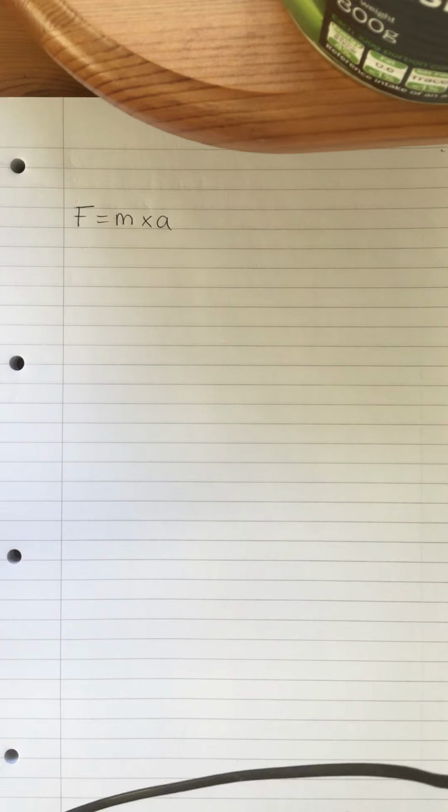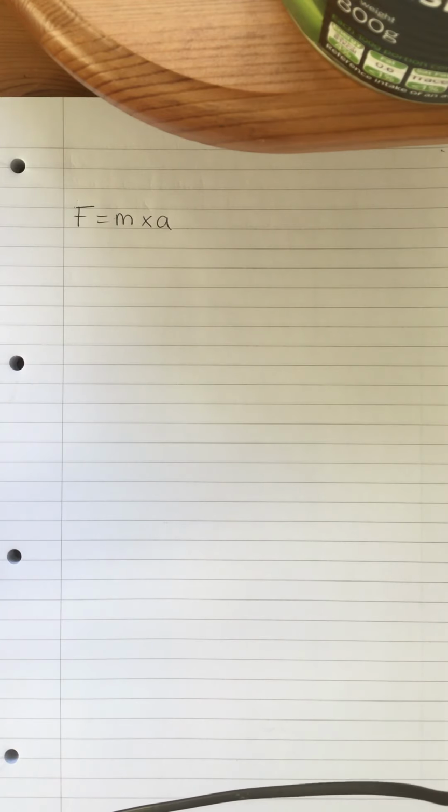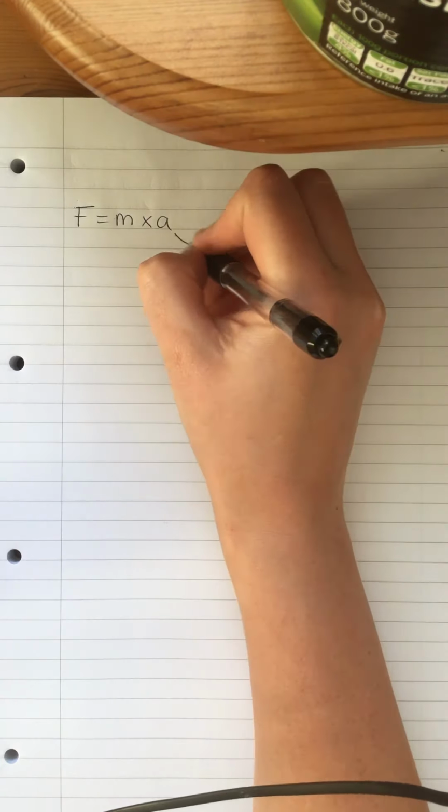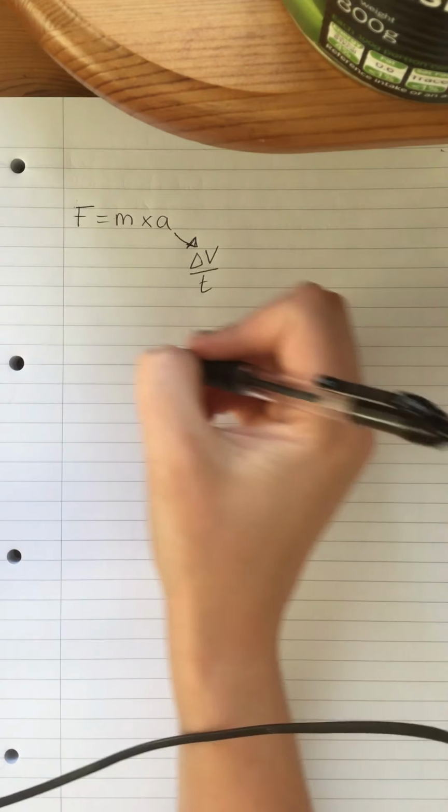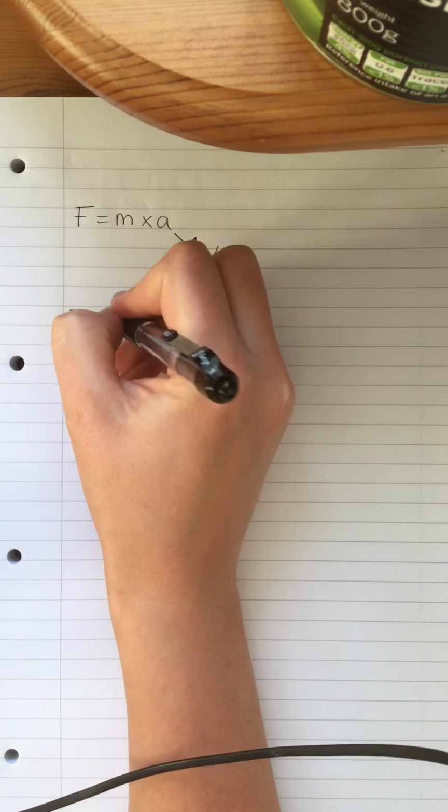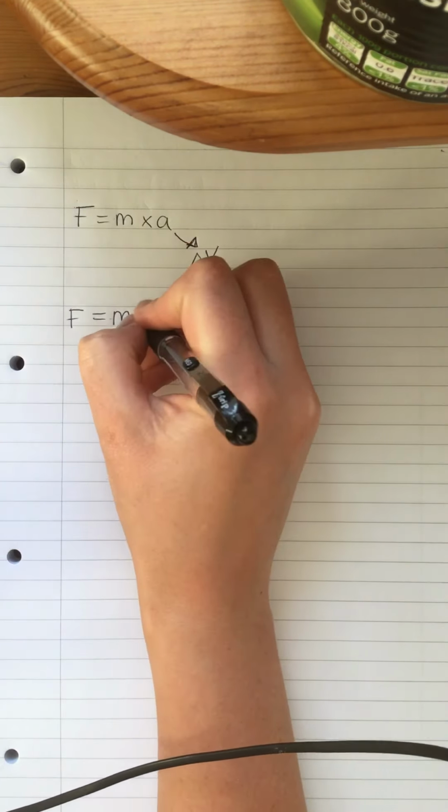So we're going to start off with Newton's second law. So we're going to start off with F equals M times A. Okay, so knowing Newton's second law can lead us into momentum. So we know another equation for acceleration, and that is change of velocity over time. Change of velocity over time. If I then substitute that in, we end up with F equals M delta V over T.